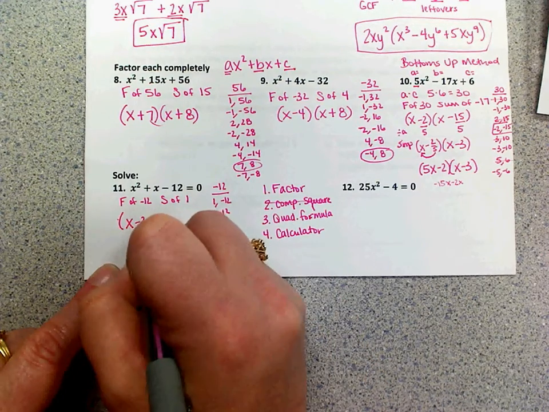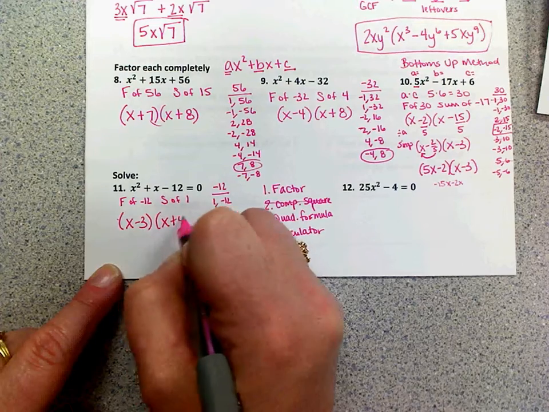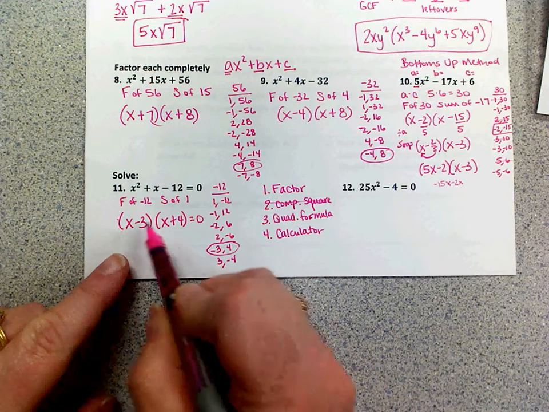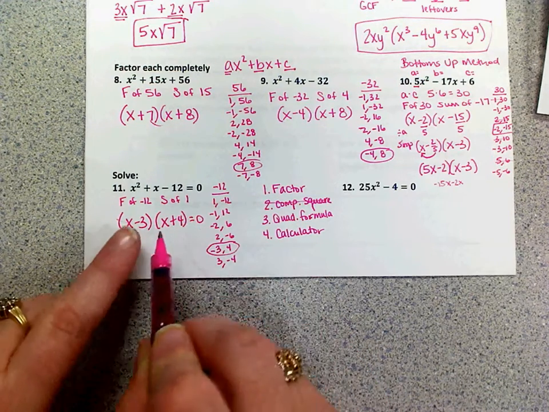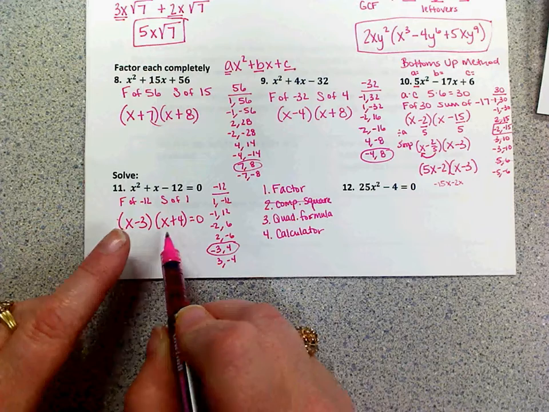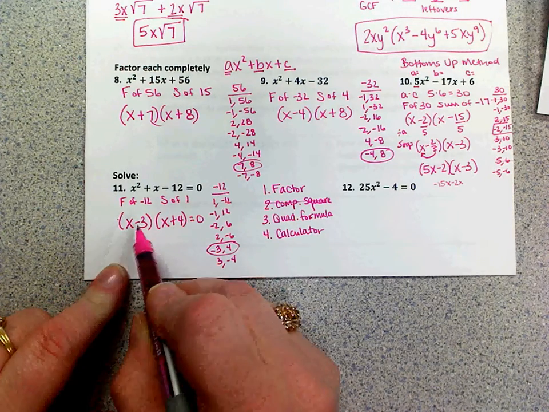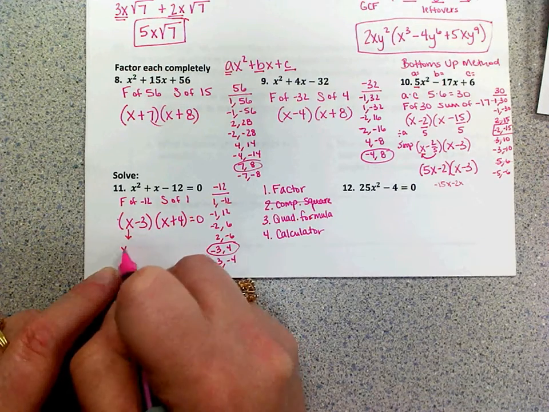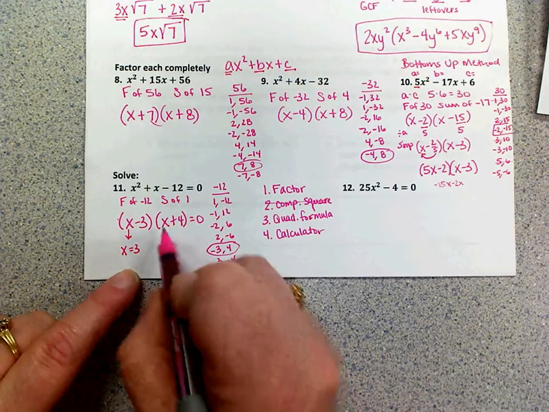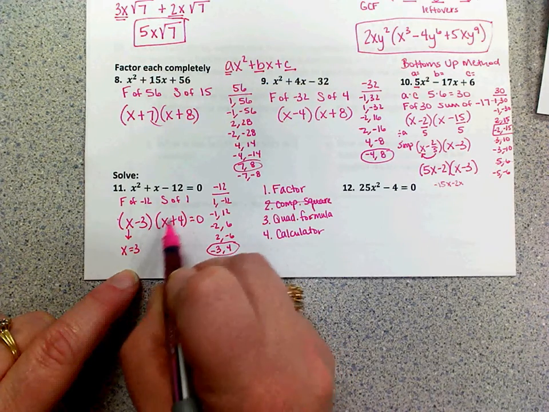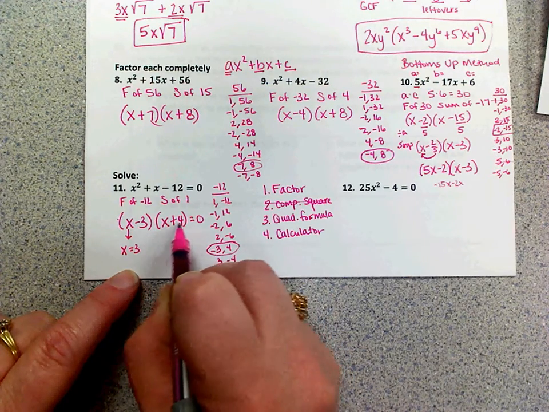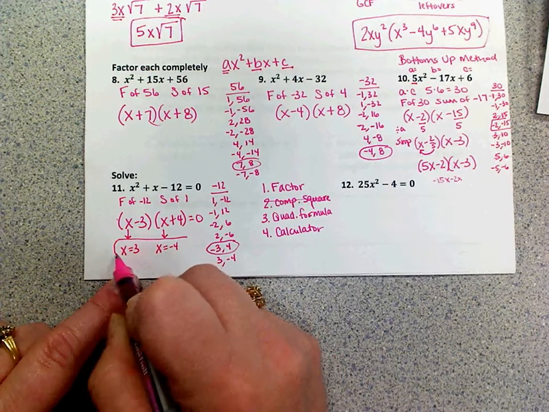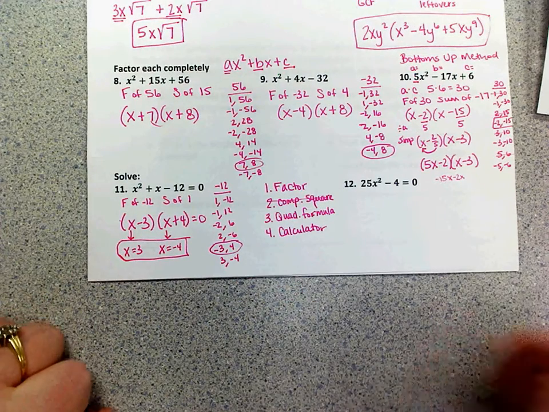So I could write my binomial factors as x minus 3 and x plus 4 and set that equal to 0. Now the only way this number times this number is going to equal 0 is for at least one of these to be 0. Well, for x minus 3, for that term to be 0, this x has to be the opposite of that -3, and so x would have to be +3. Same thing here, for this x plus 4 to be 0, this x has to be the opposite of that +4, and so x would have to be -4. There are my solutions. x is 3 and x is -4.